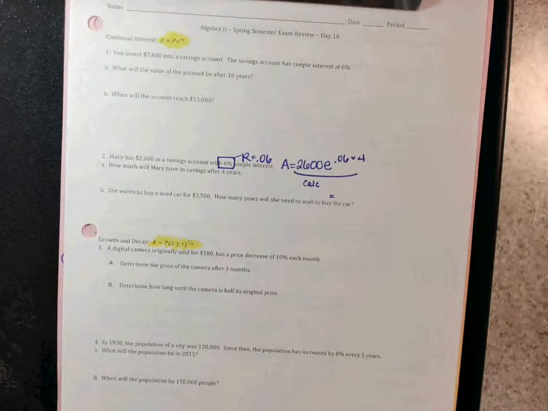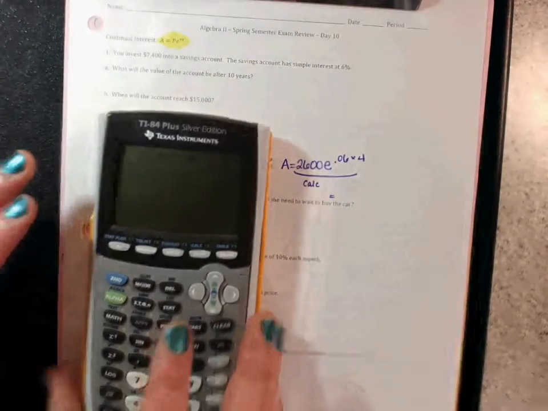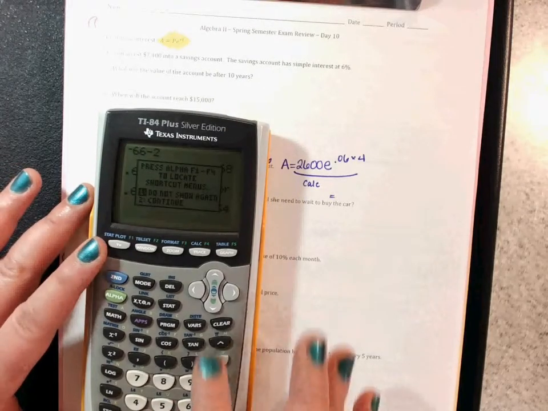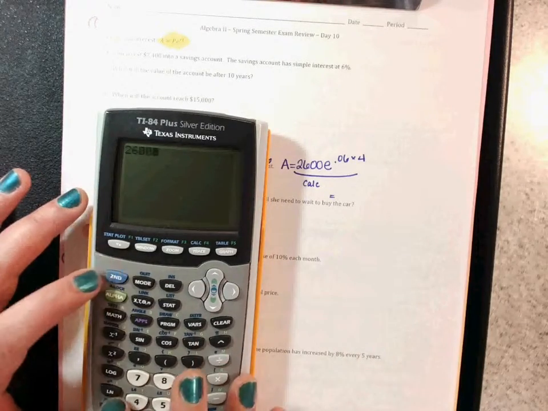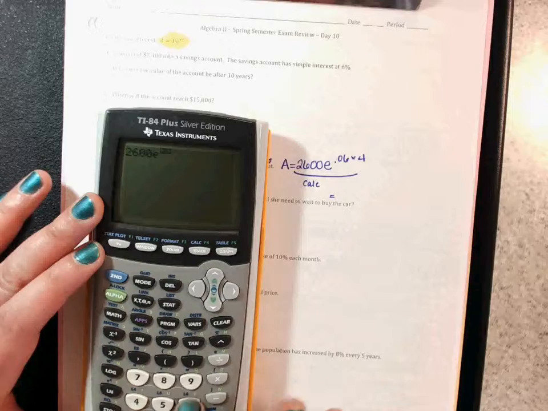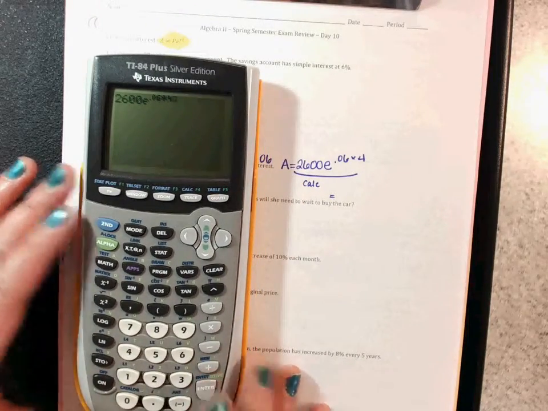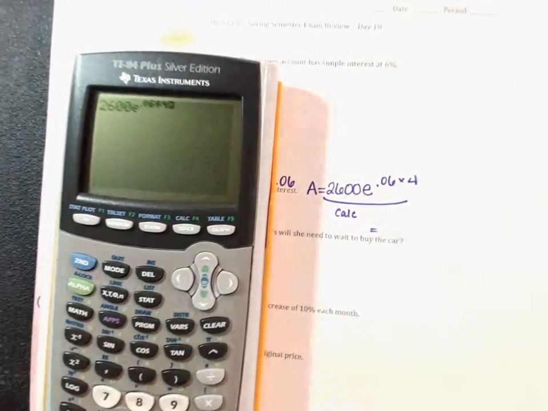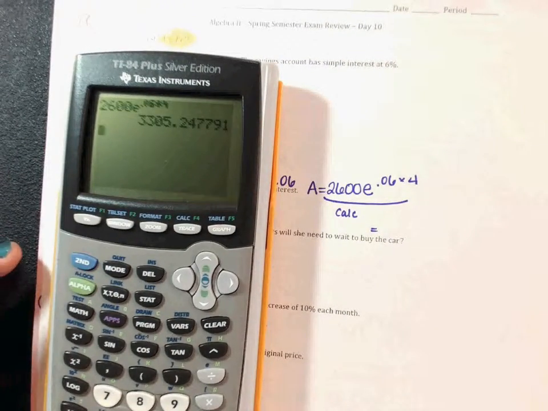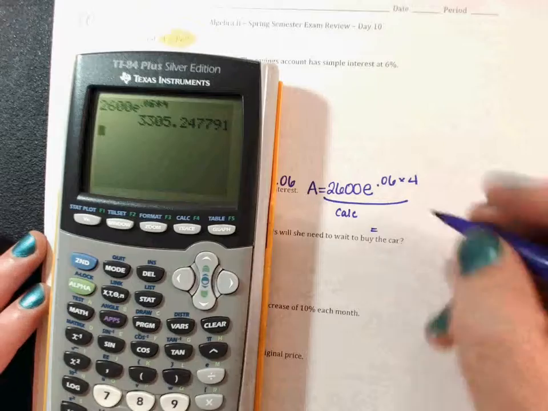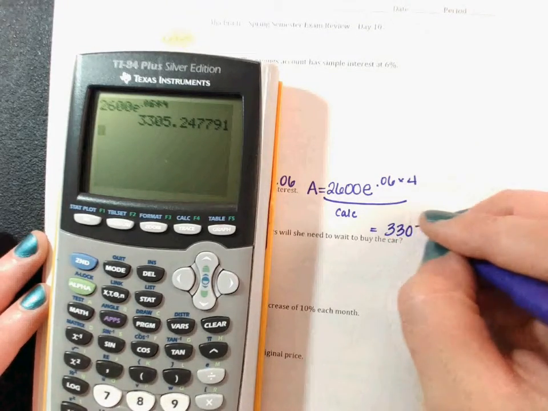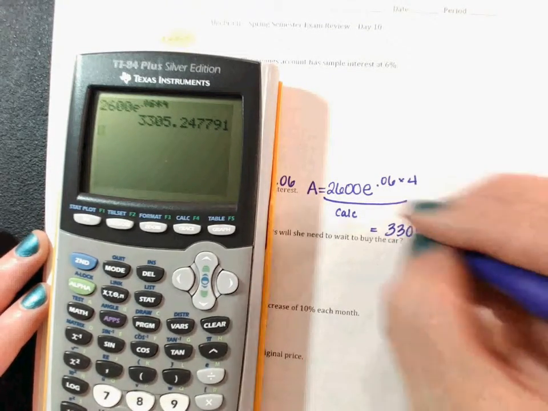Okay, remember that e is second ln or second divide by. Either one will pull that up. So I'm going to have 2,600 e to the power of 0.06 multiplied by 4 years. Okay, just like that. So how much is she going to have? $3,305.25.